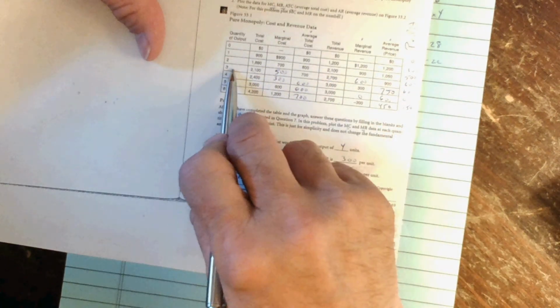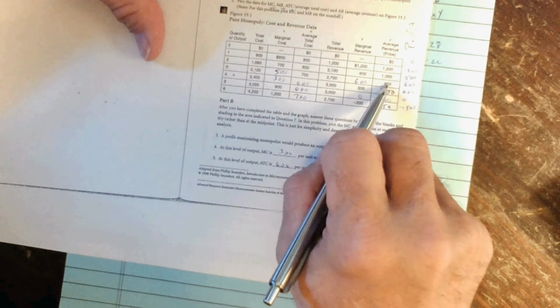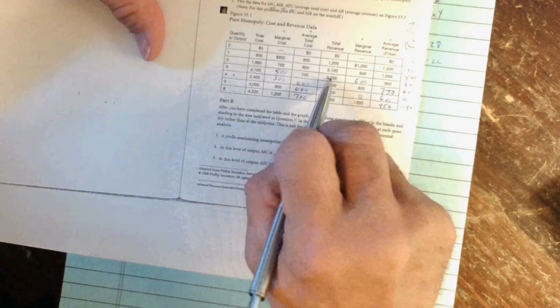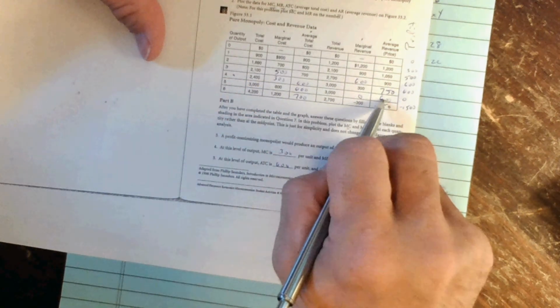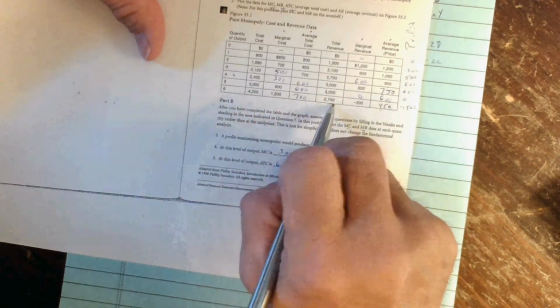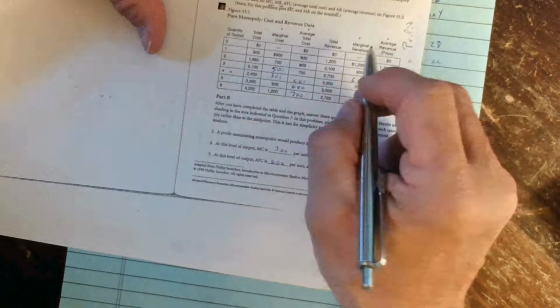Alright. Total revenue, price times quantity. Price is over here. Very confusing table the way this is organized.